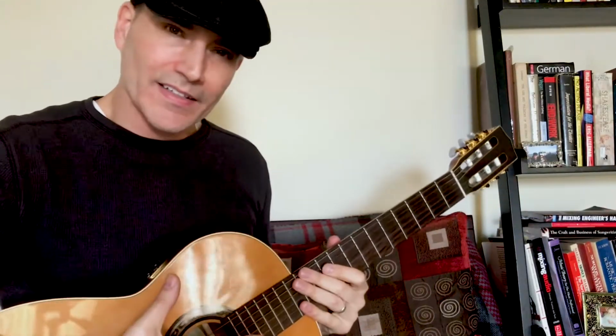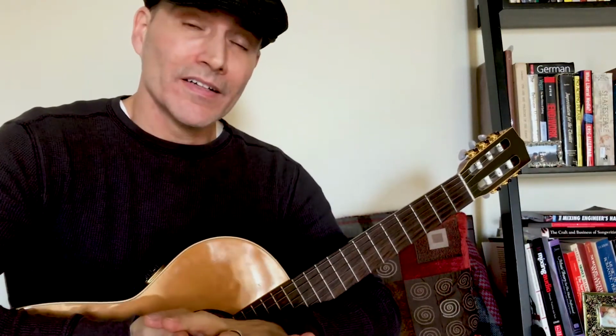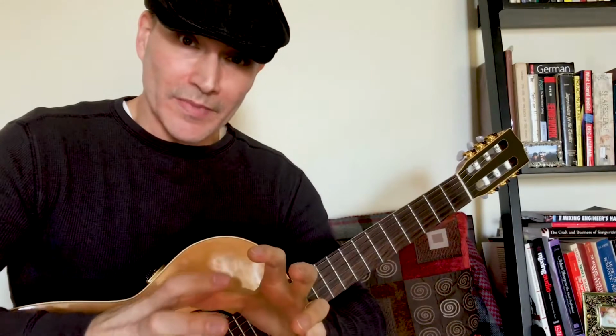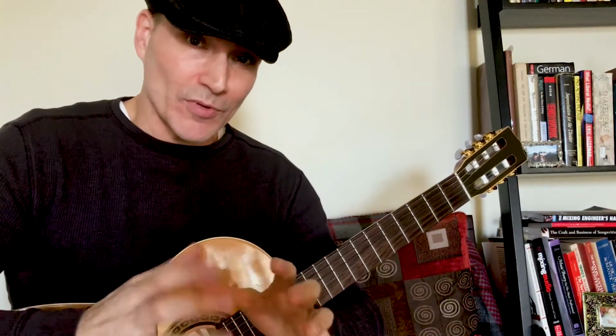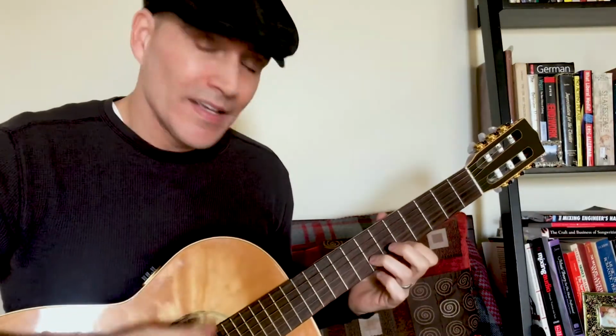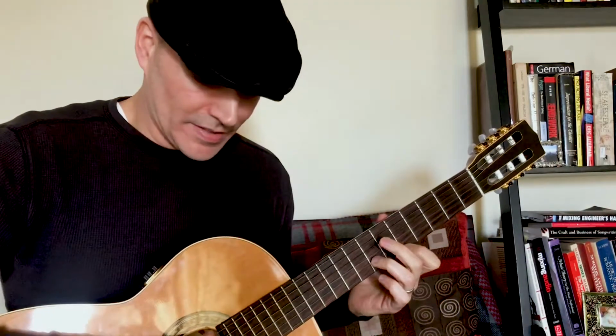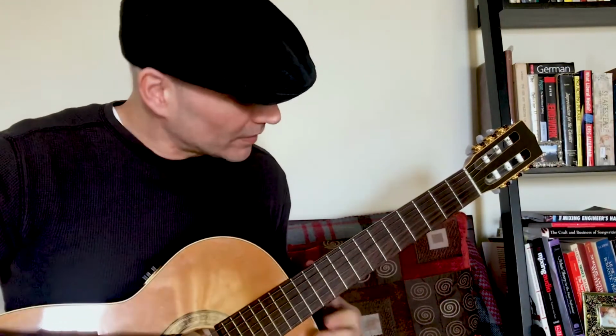Alright, now I'm going to change the sound. I'm using a nylon string guitar. I'm actually going to change the harmony to make it a minor key. So we're still going to be basically in that key of G, but we're going to make it minor. And I'm going to arpeggiate, and I'm going to change that sound with I'm playing with my fingers, not a pick.